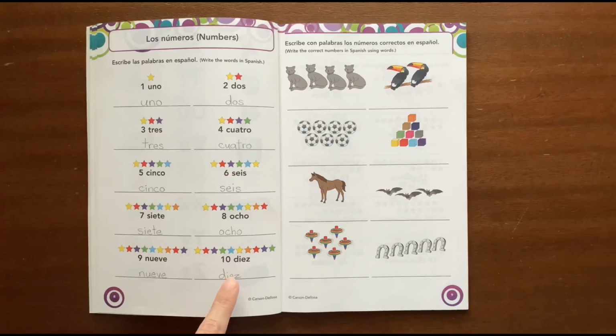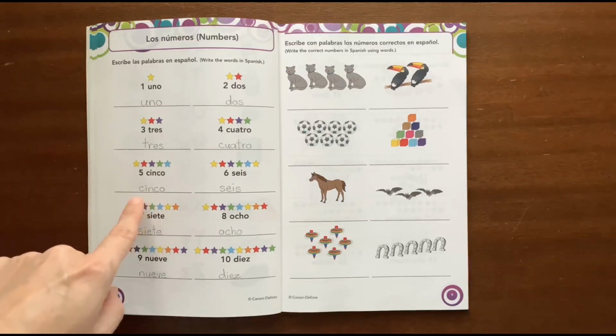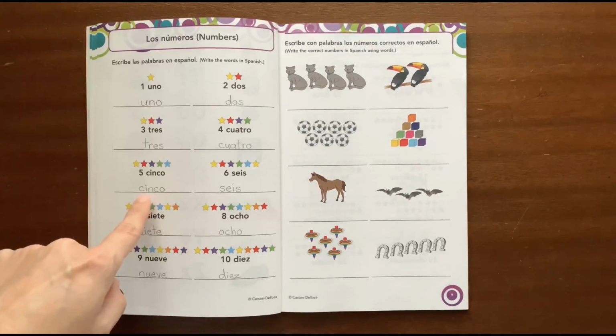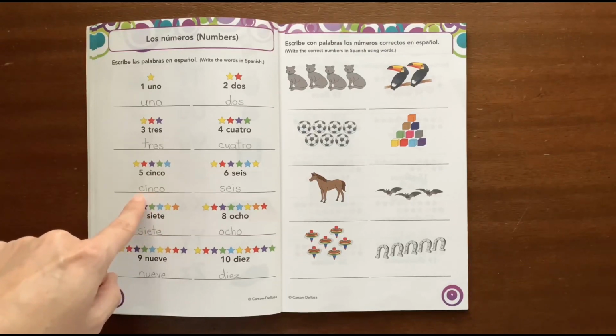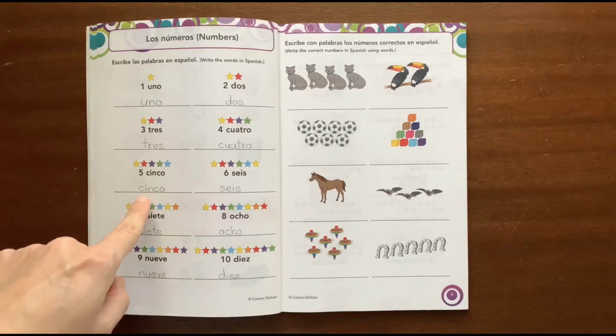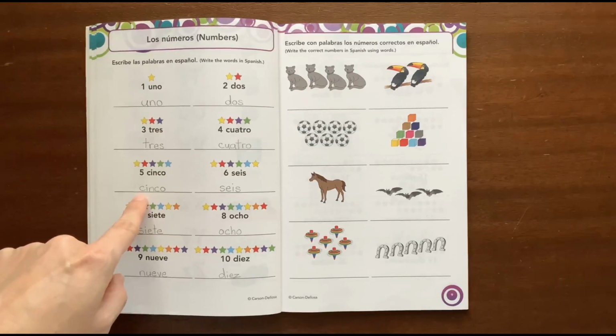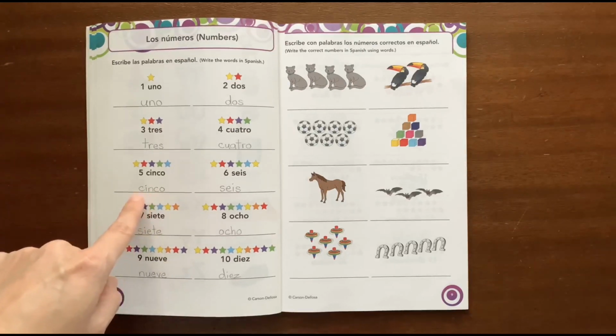Muy bien. Good job. Now some of y'all may look at number 5 and be a little confused and go, well, why is the C at the beginning before this letter I? Why does it sound like an S? Cinco. But the C over here sounds like a K. You notice that? Cinco. That is because every time in Spanish the letter C comes right before the letter E or the letter I, it's pronounced like an S.